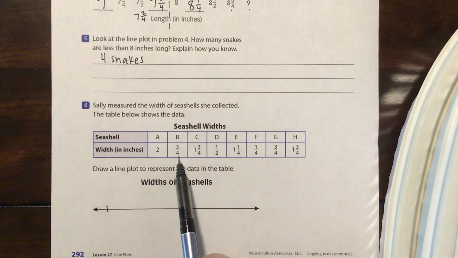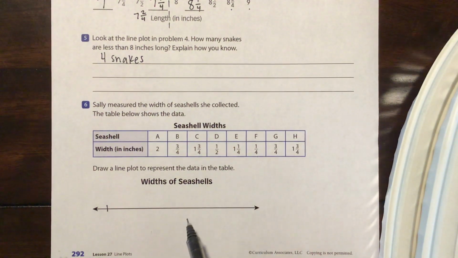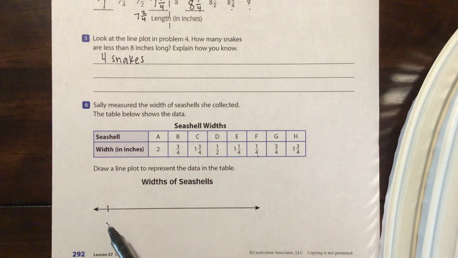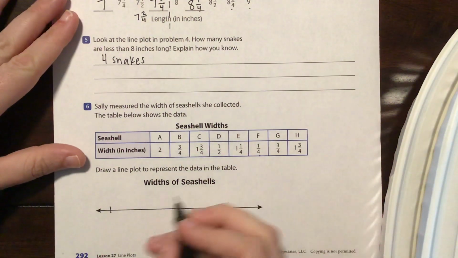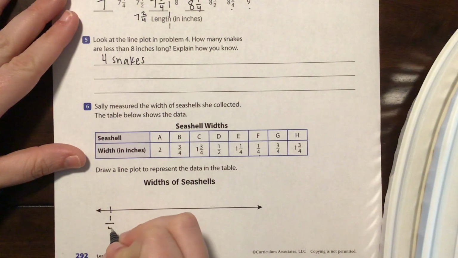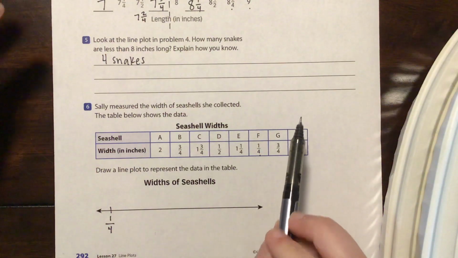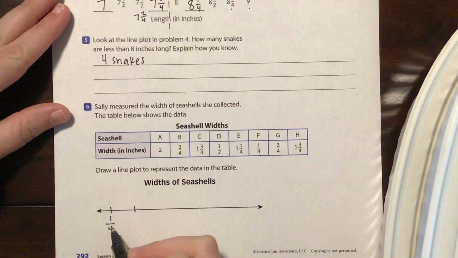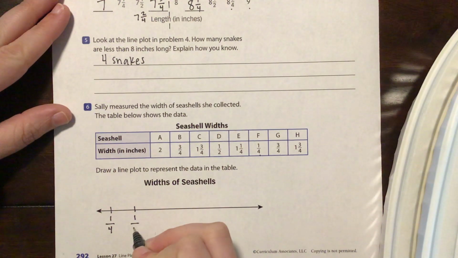I see 3/4, which is less than 1 whole. I see 1/2, 1/4, and 3/4. So it looks like the smallest one here is 1/4. I could start my line plot at 1/4. I could start it at 0. It really just depends on which one you would rather do. I'm going to start at 1/4. And then again, since most of them are in fourths, I'm going to have my scale for this line plot be in fourths. But remember, instead of saying 2/4, we're going to write 1/2.